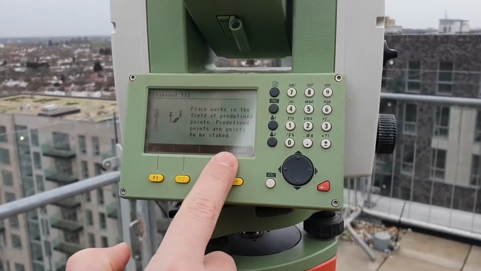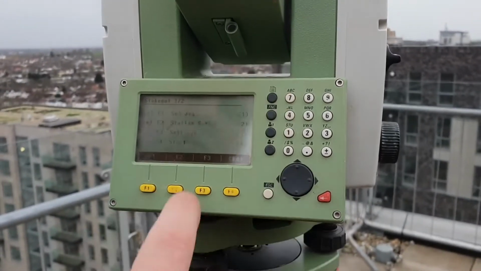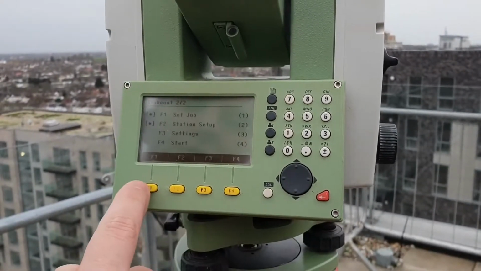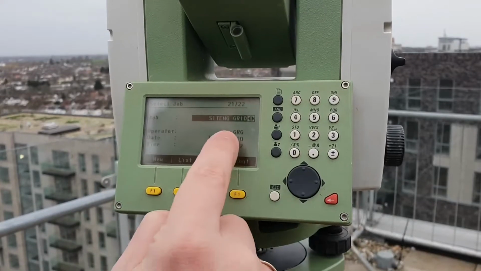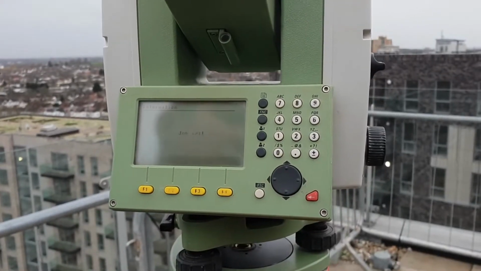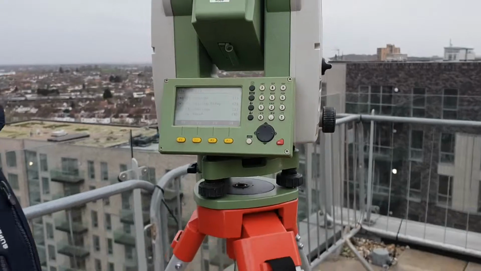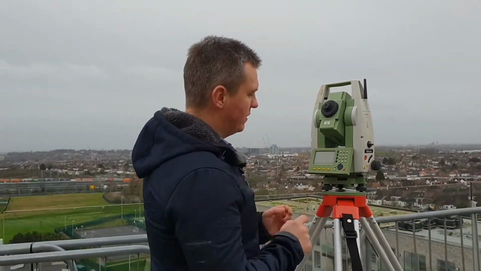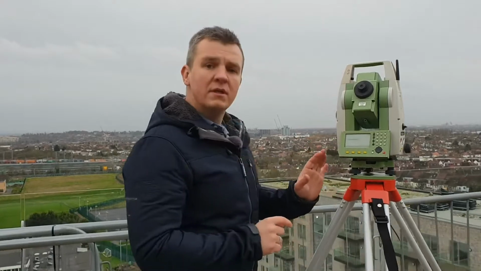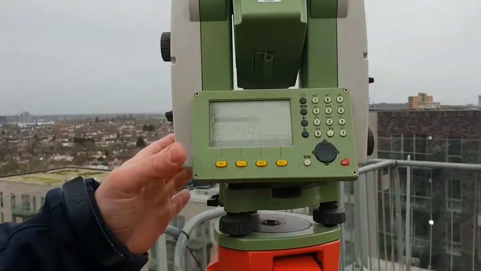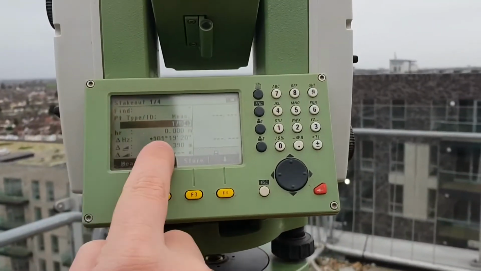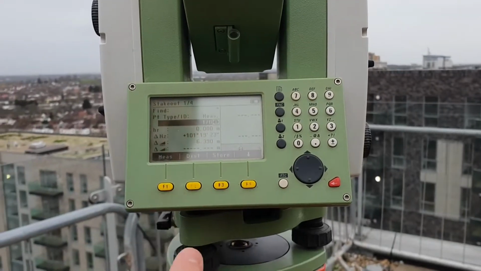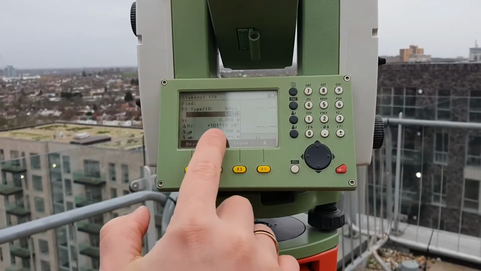We're gonna use the same job as before. So I'm gonna show you, this is set job, site and grid, as we're gonna be actually setting the point, the grid line intersection. So press 4, and now you can see this screen here. You can see the angle and you can see the distance, and that's the easiest way to find the point.